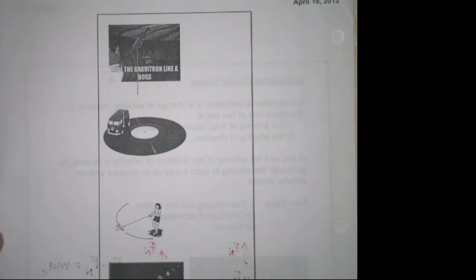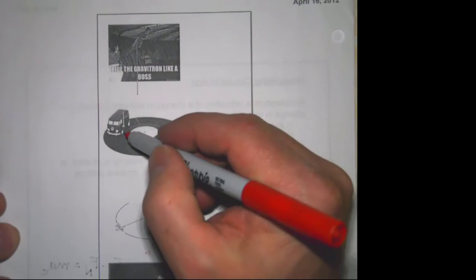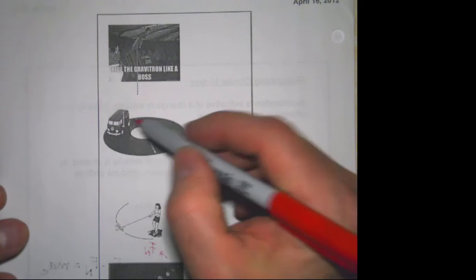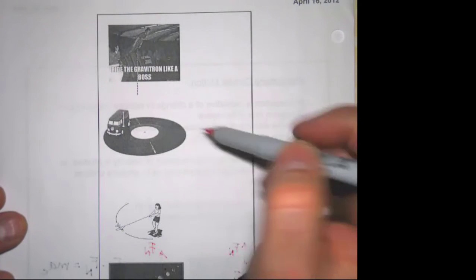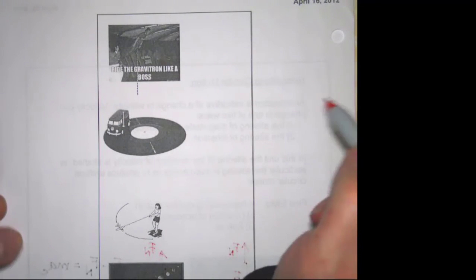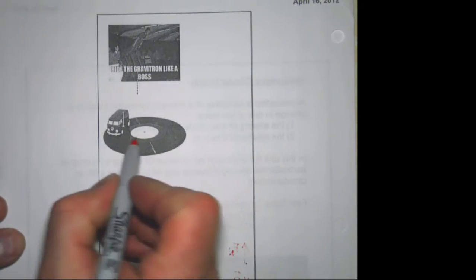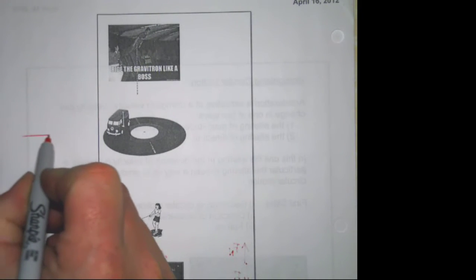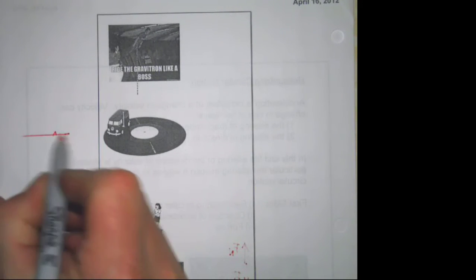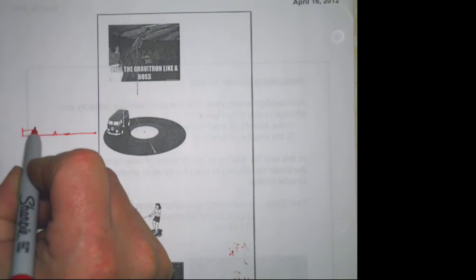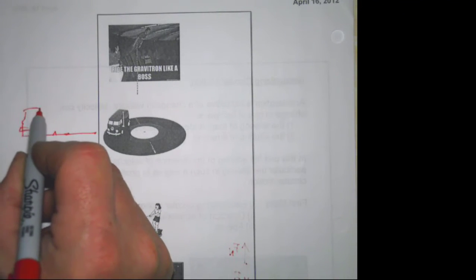Okay, we're now going to examine this one here. We have a toy van on top of a record player. Imagine this record player is going around and around. But let's draw that right from the side, where here's the center, there's the record, here's the vehicle sitting on top.